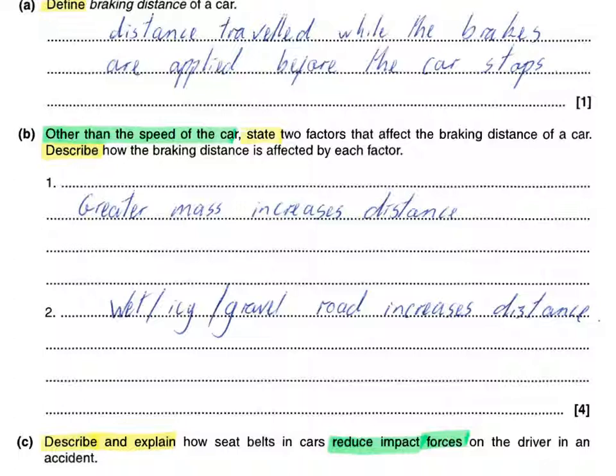So we've got to do two things. We've got to state the factor and we've got to describe the effect of the factor. What we haven't got to do here, which is remarkably generous, is to explain why those factors have those effects. So that's a bit of a relief. And the other thing, obviously, that I've highlighted to be really careful of is that it does say other than the speed of the car, so I can't give speed of the car.